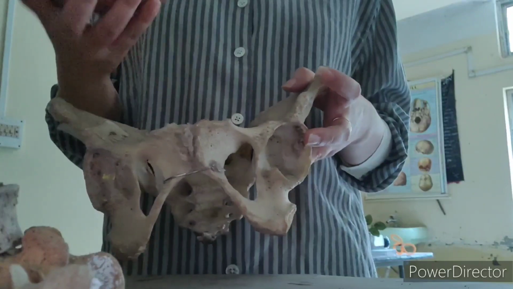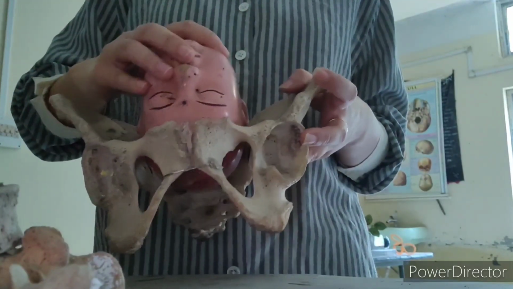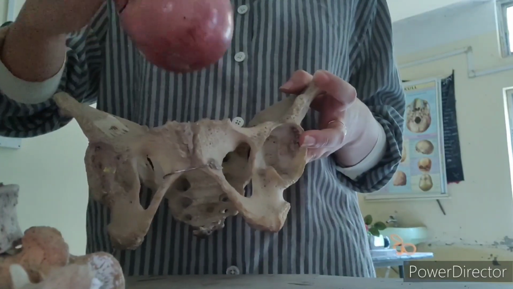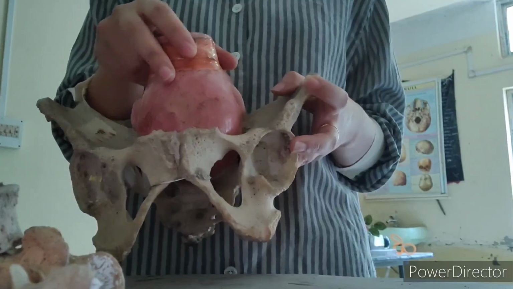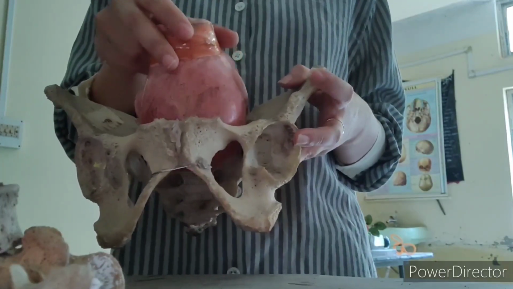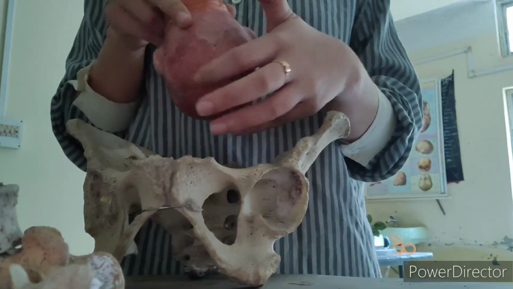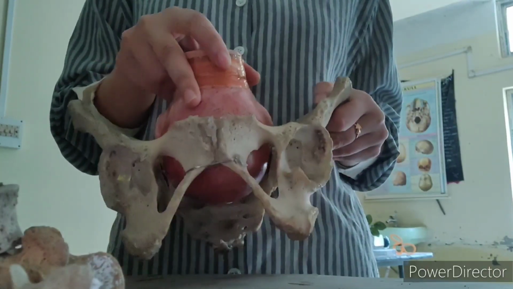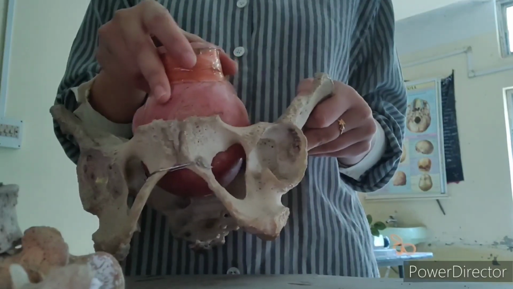Okay, so the first position here is this, the occipito anterior. Why occipito anterior? Because occiput here is the denominator. The denominator is in relation with the anterior aspect of the pelvis. So this is the occipito anterior.